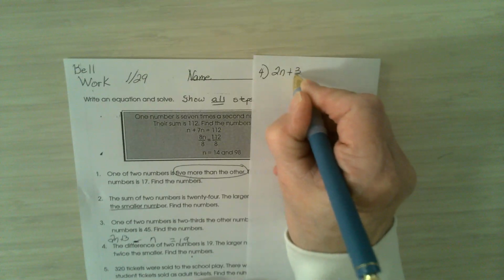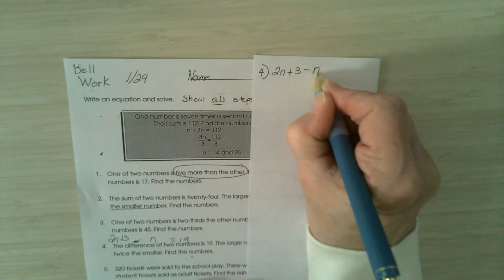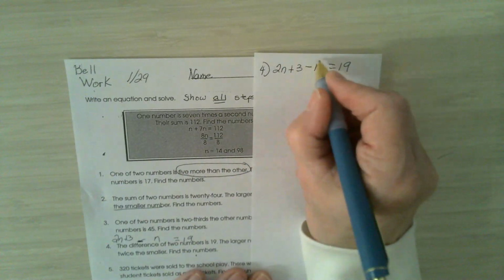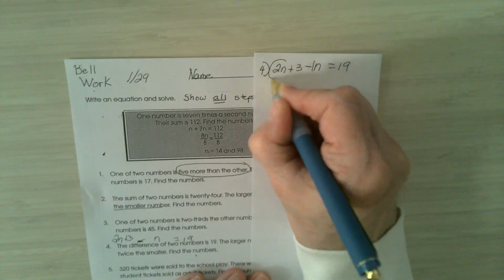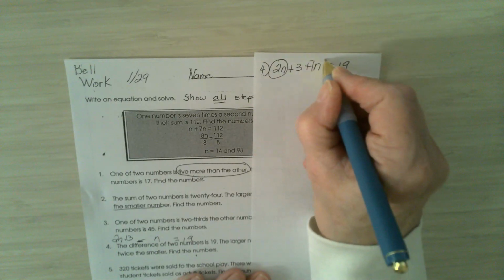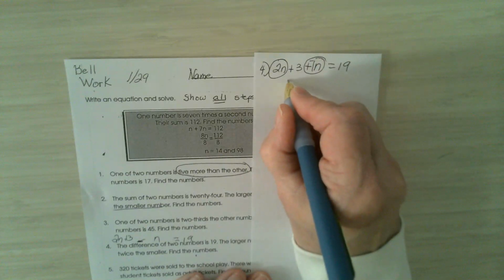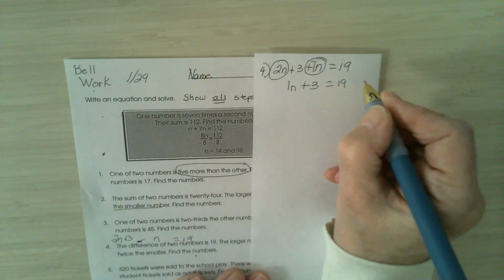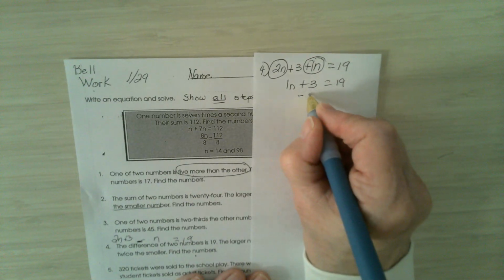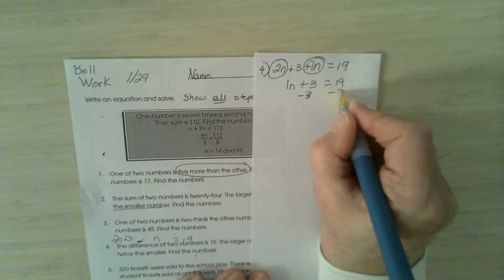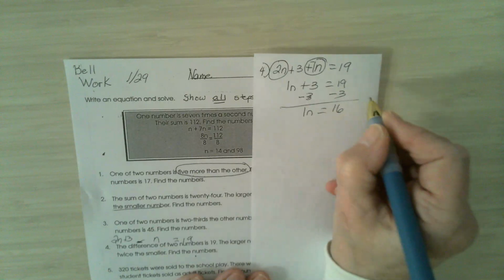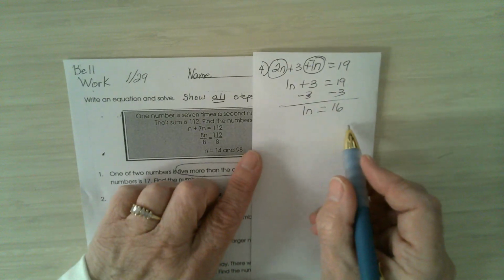2n plus 3 minus n equals 19. Now, if you want to put a 1 in front of that n, you can. 2n, add the opposite, plus a negative 1n is 1n plus 3 equals 19, minus 3, minus 3. 1n, or n, equals 16. So that's the smaller number.